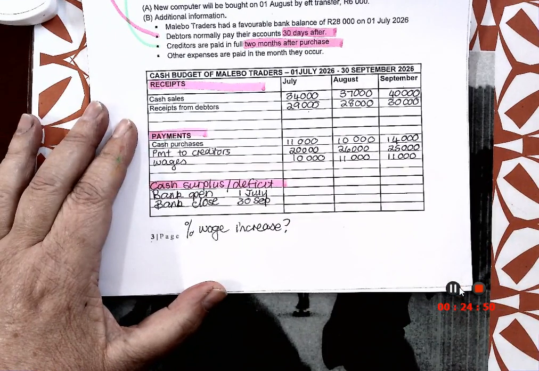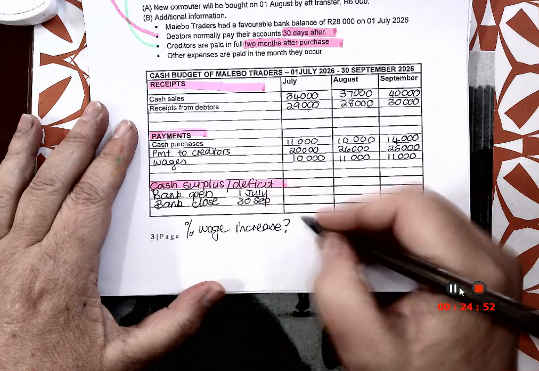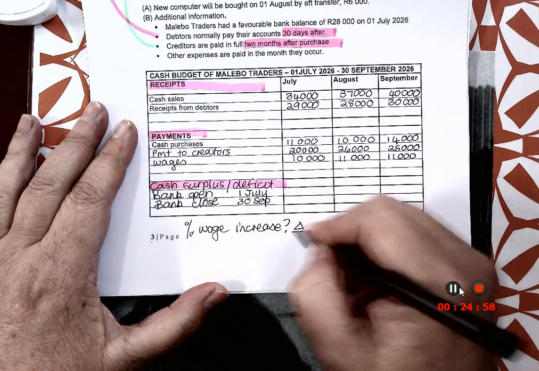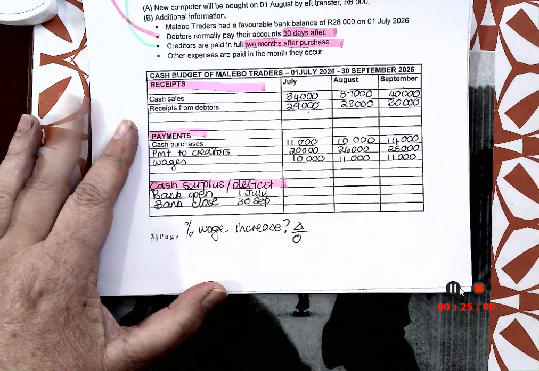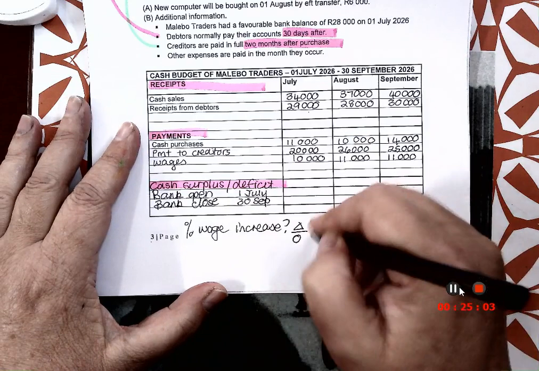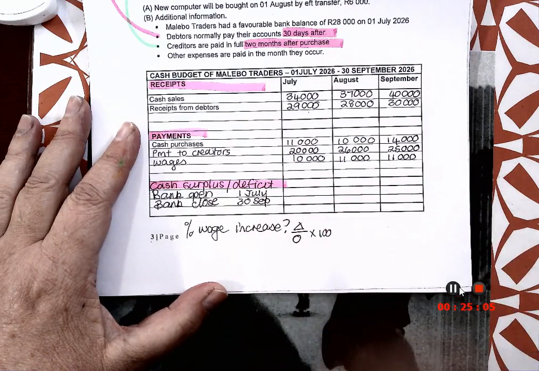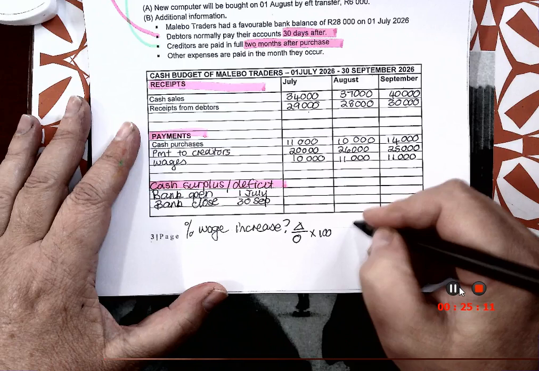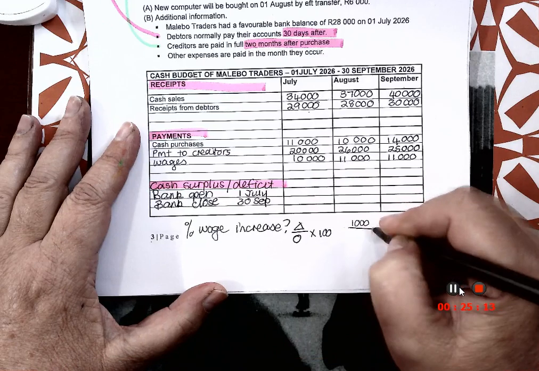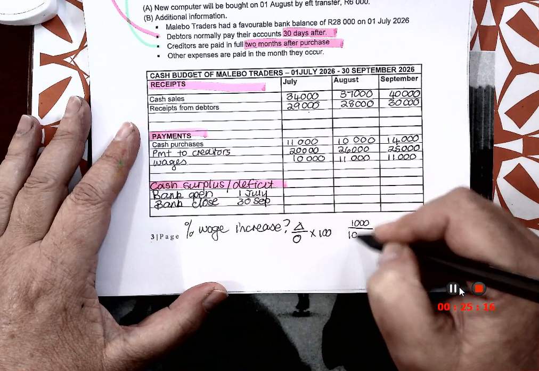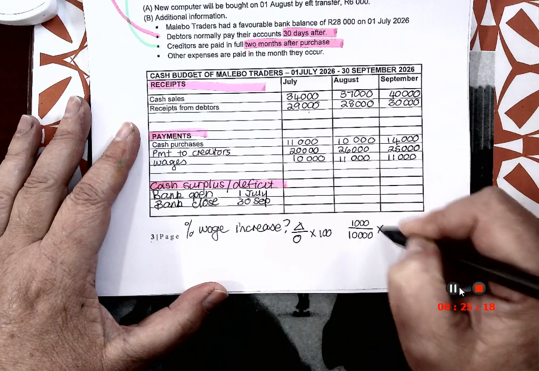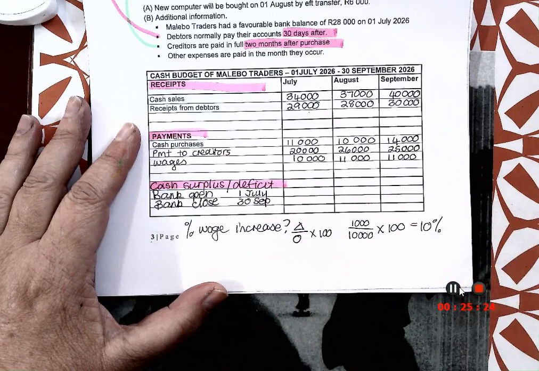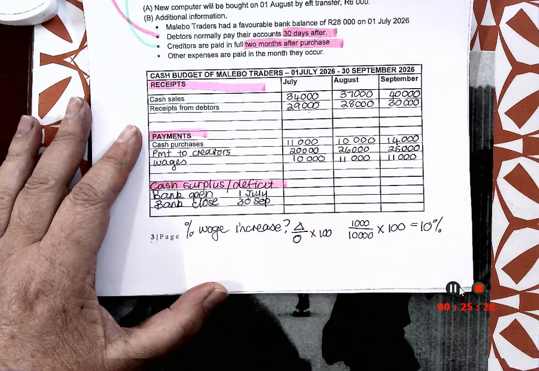Now we all know that the triangle is the universal sign for change over the original. Can you see it looks like a man wearing a hat? Times 100. So what's the change? 11 less 10? 1. What's the original? The 10. Times 100 gives me 10% increase.